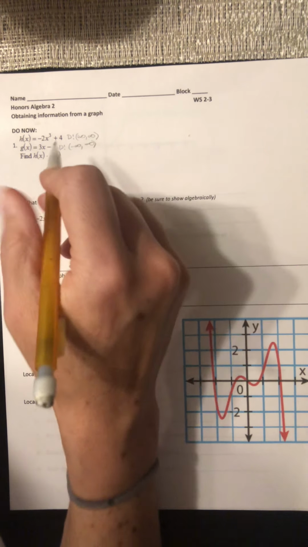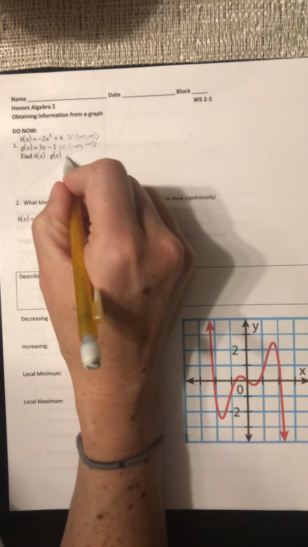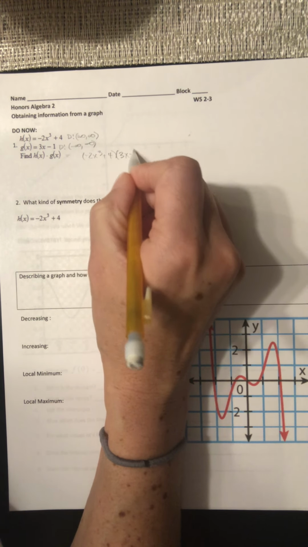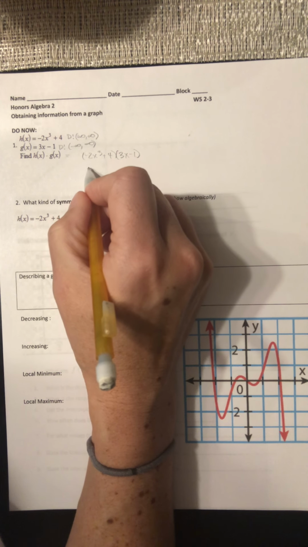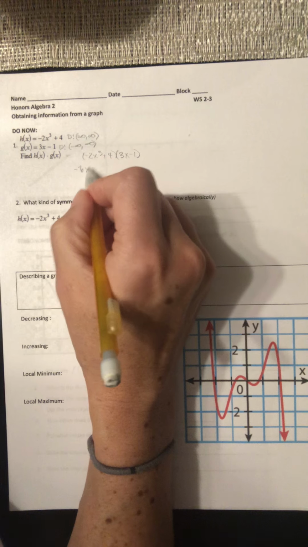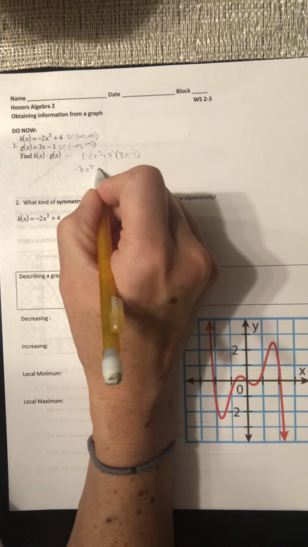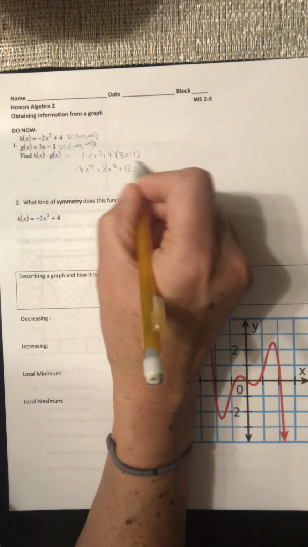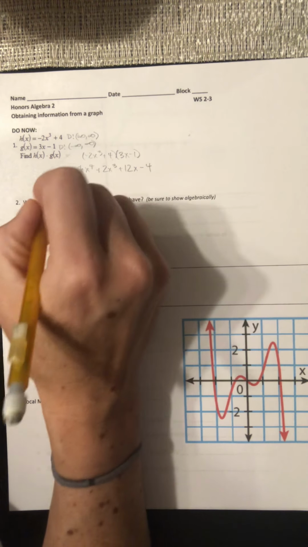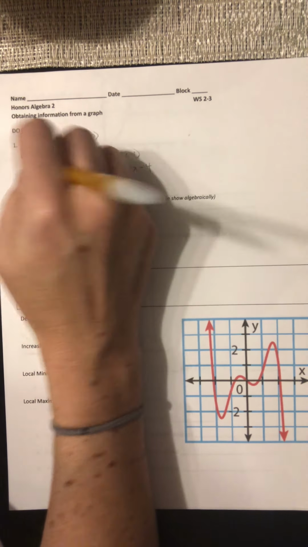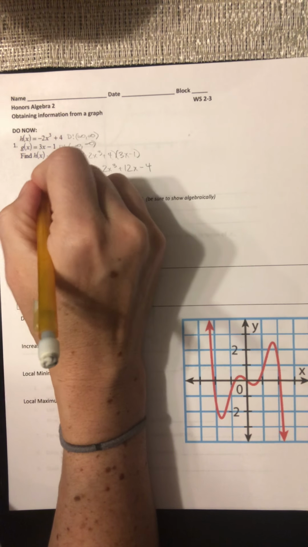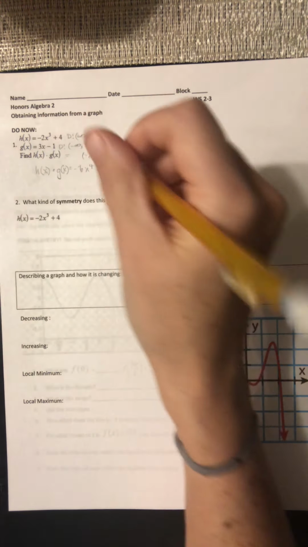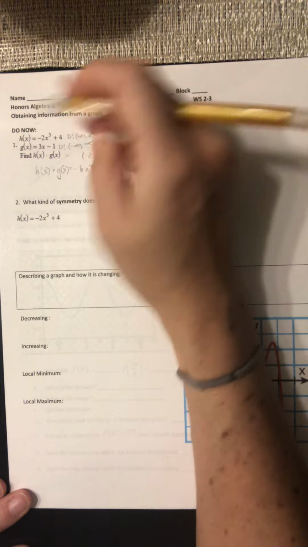Then here they're asking me to multiply these two. So if I want to do that, that's just going to be negative 2x cubed plus 4, and then 3x minus 1, and then you just multiply these two, so you FOIL it. So it's just negative 6x to the 4th, plus 2x cubed, plus 12x, and then minus 4. Okay, so H of x times G of x is that polynomial. So it's a negative 6x to the 4th.